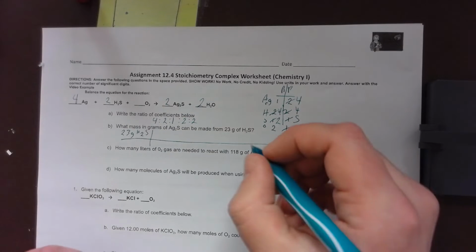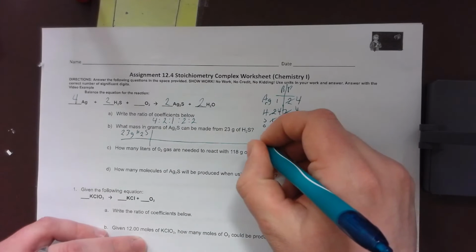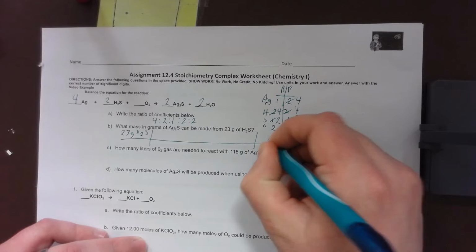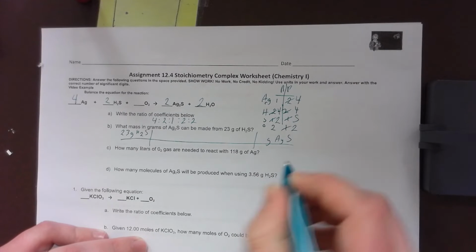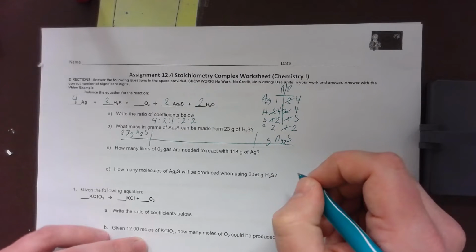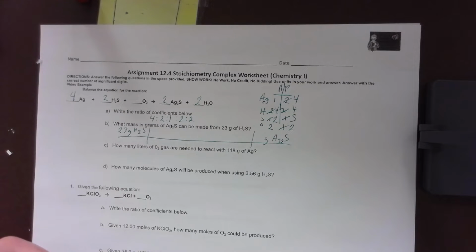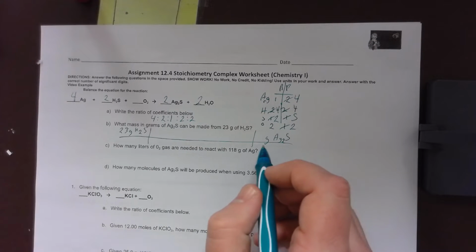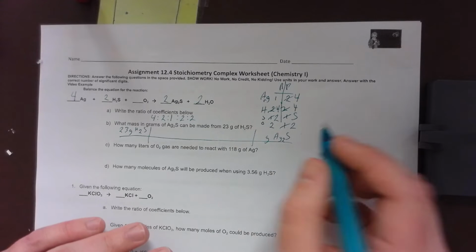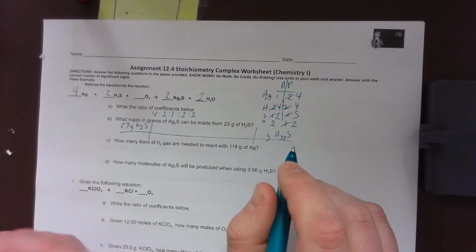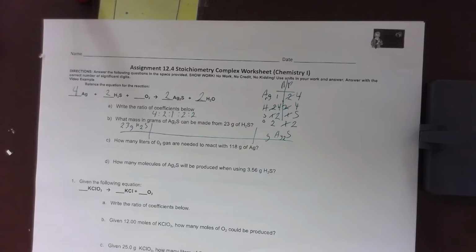So we know we're going to want to finish with our grams of silver sulfide. So that means we're going to have to use our molar mass, because remember, if we go back, we have all of our moles equal molar mass, our 6.02 for molecules, and our 22.4 for our liters.